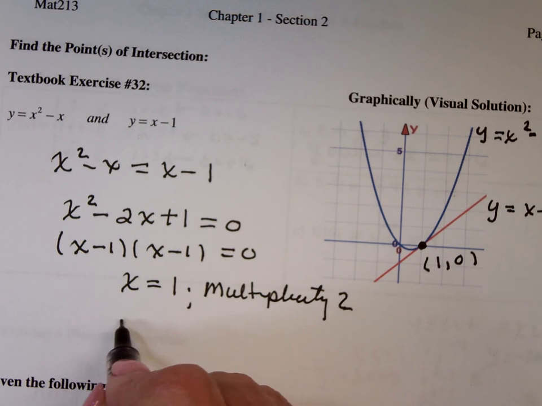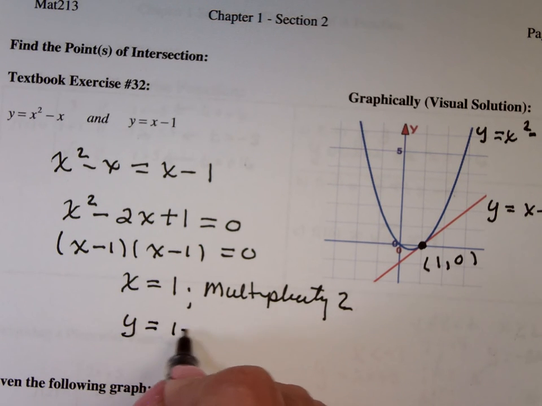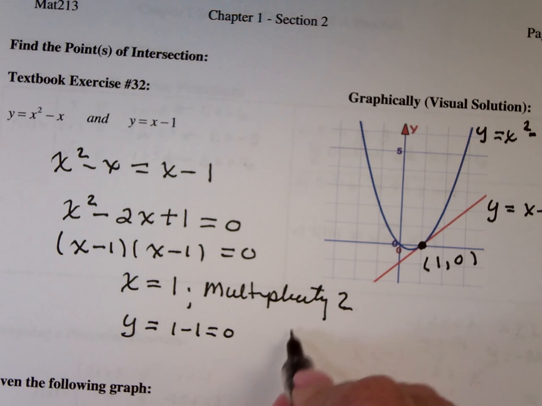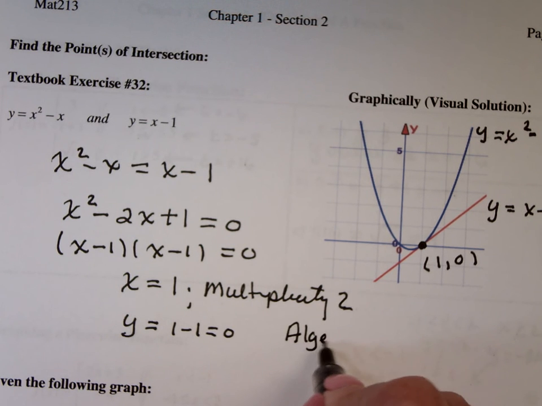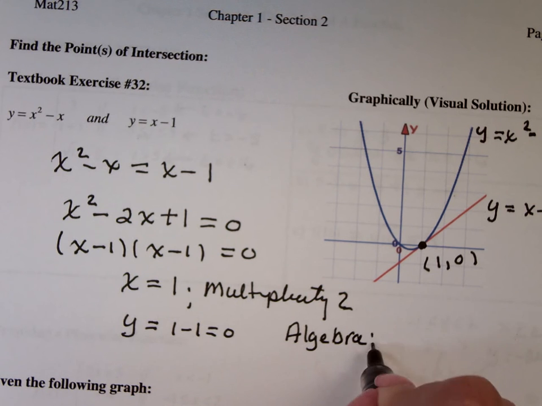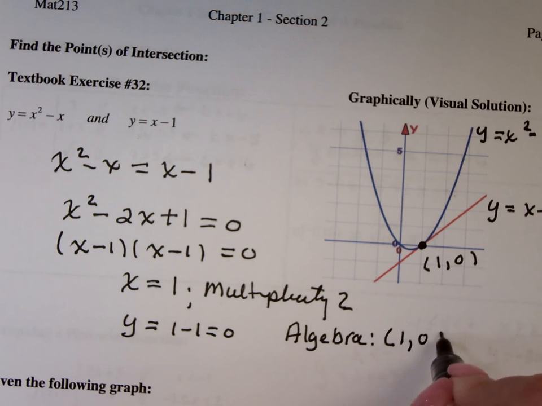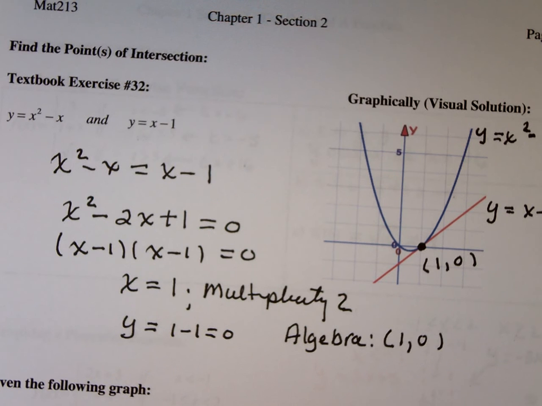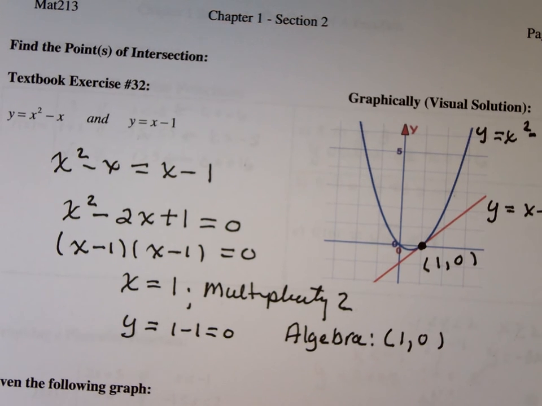And so what's the y value? Well, y would be 1 minus 1, which is 0. So indeed, algebra tells me that x equals 1, y equals 0 is indeed the point of intersection. Not only is it true from the graph, but it is also true from algebra. And there are going to be times when we're going to need to do that.